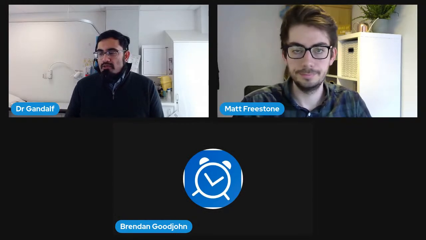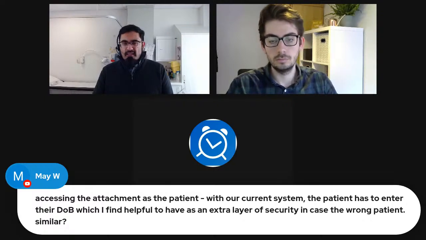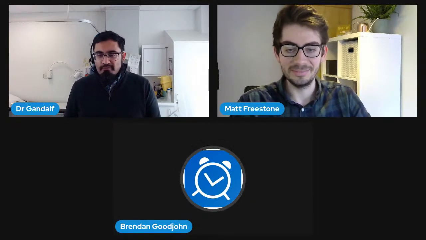Okay. Cool. So next question I've had is more from the patient's perspective, I think. So accessing the attachment as the patient. When a patient normally has to do that with the current system, the patient has to put in their date of birth as a security check. Is there a similar process from the MJOG side when a patient's using it? Yes, exactly. There certainly is. It's default as off, but there is the option, when you put the attachment in, it will ask, do you want to use a PIN? And again, I believe it's actually year of birth, but similar kind of principle, yes.